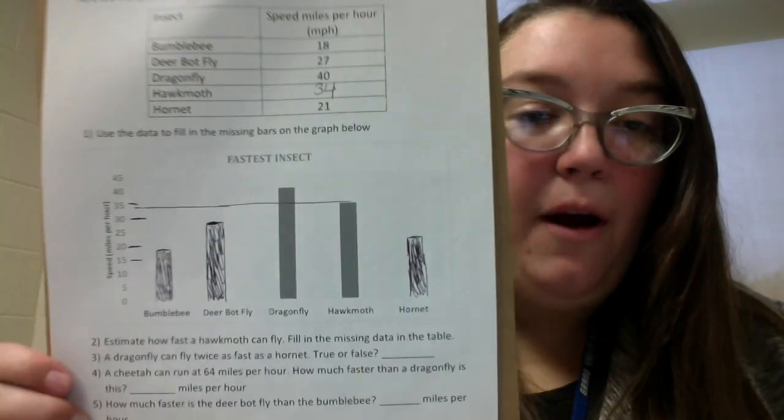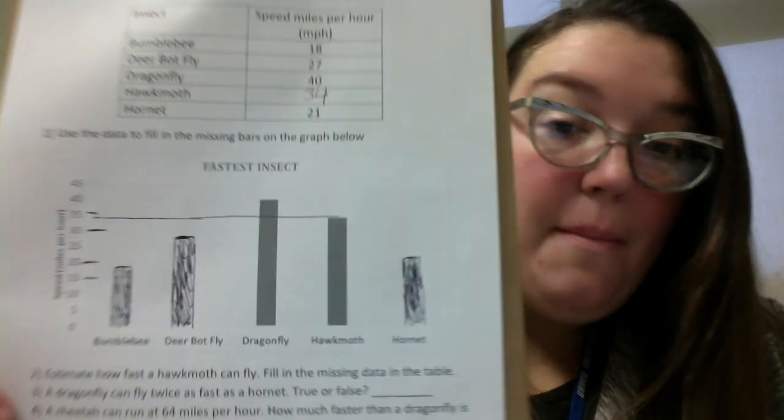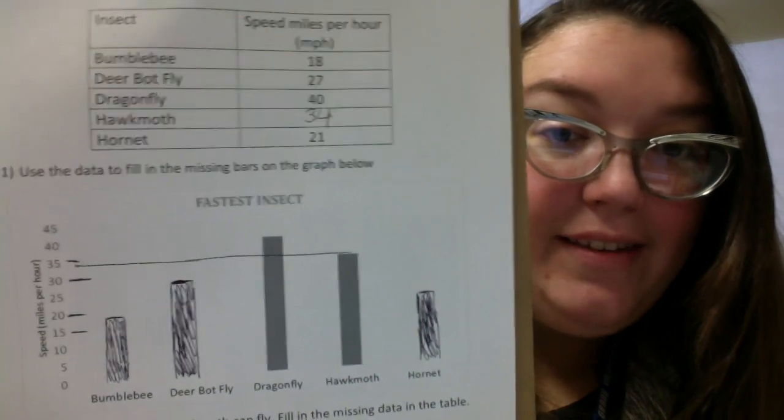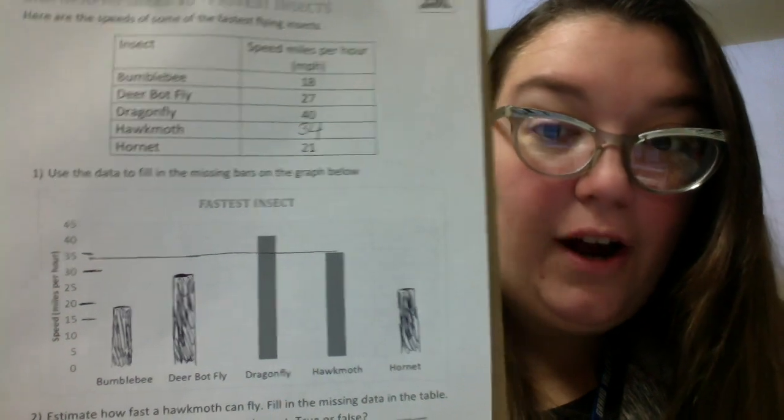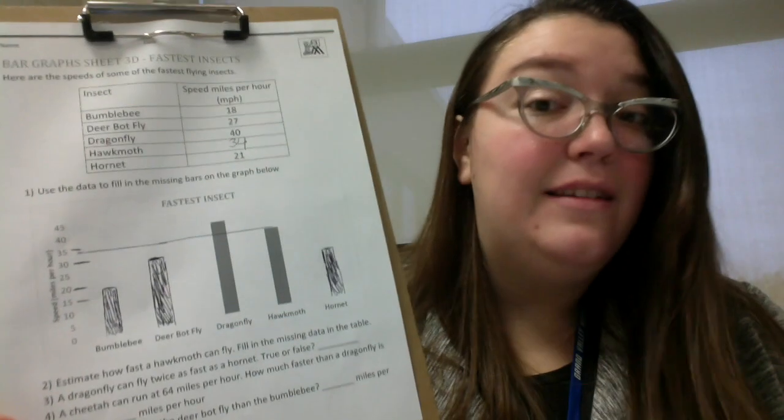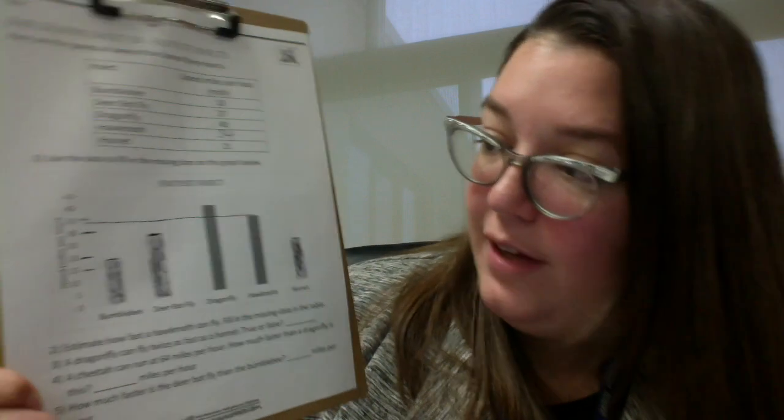So I filled out my bar graph the best that I could. Remember that I don't have exact numbers for the bar graph that were tens, so I had to estimate and guess about where they would go.